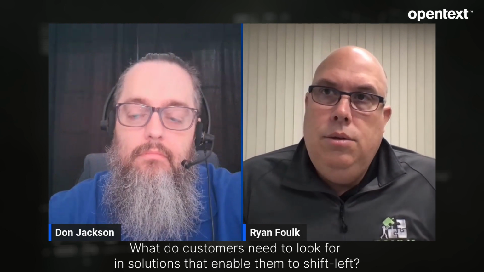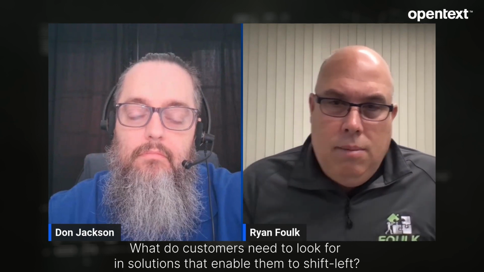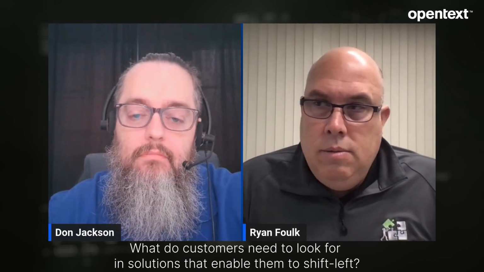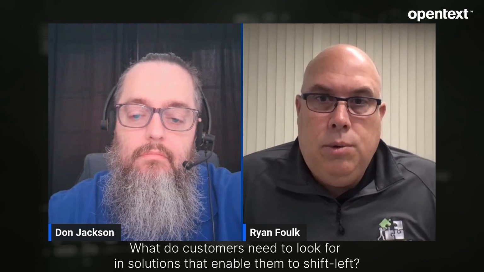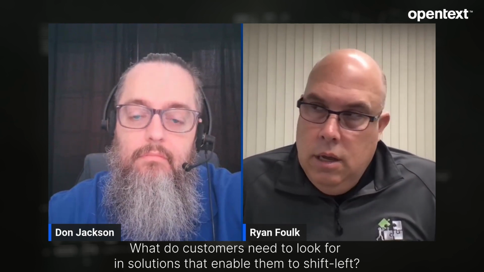So to get to what I would consider to be that shift left from a functional perspective, you need to be able to work within the IDEs of the entity where your developers are working. That's where you will get the most adoption for shift left characteristics.